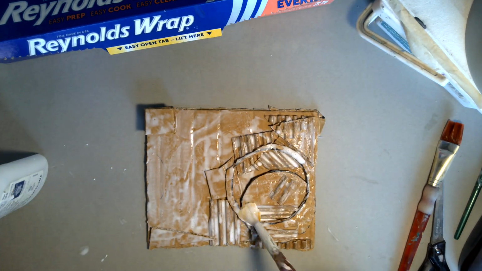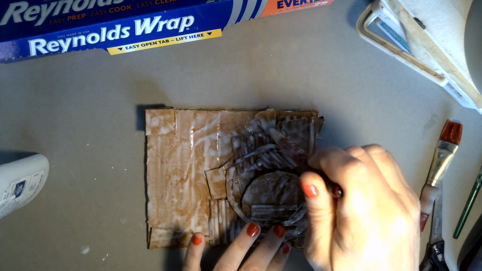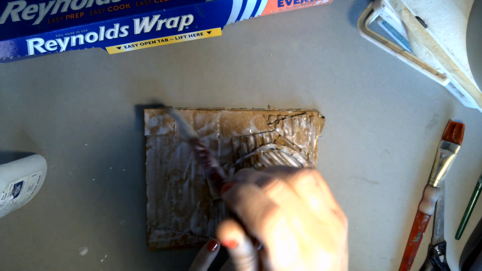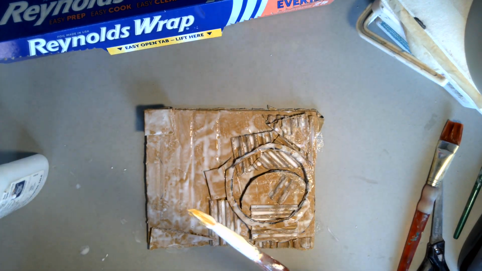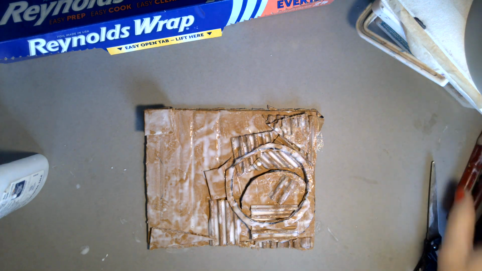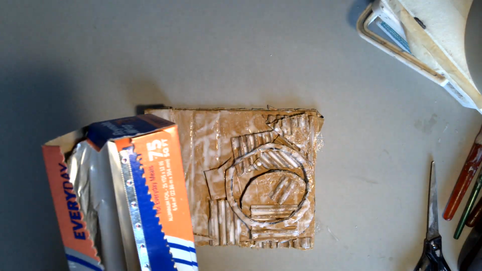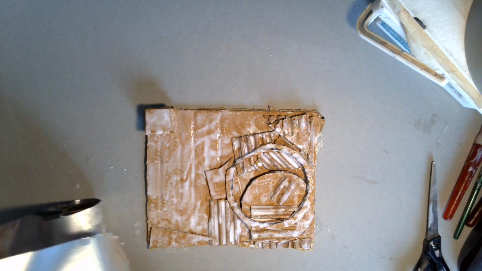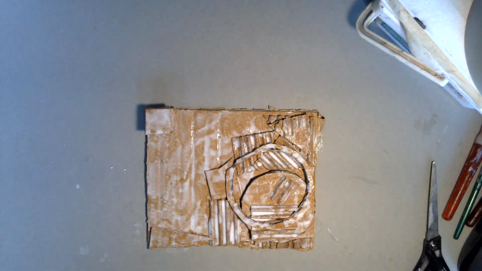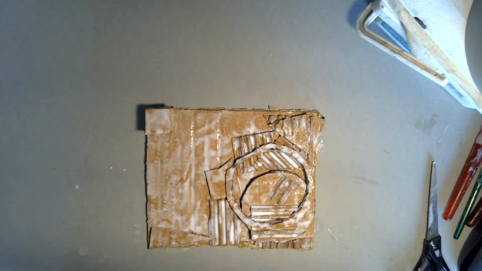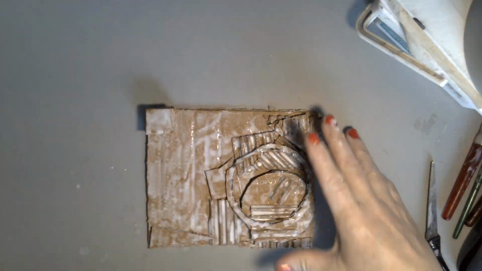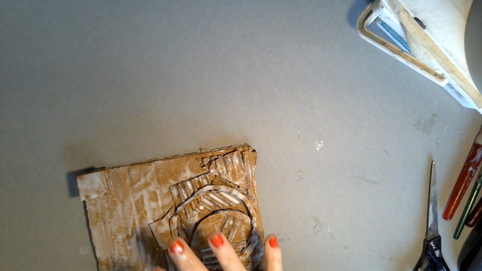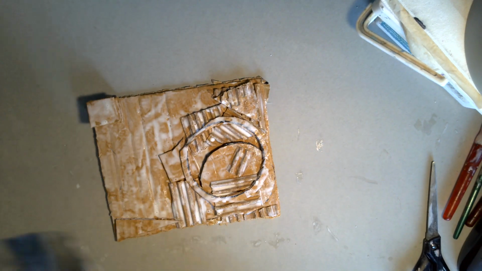Okay. I think my coverage of glue is good. This one's not really staying down. That's okay. Put these brushes in some water in a minute. All right. So now you're going to take some aluminum foil, and you want to be generous and decide, do you want the matte finish side or the shiny side? Okay. I'm going to use the shiny side. I tend to lean more towards the matte finish, but today I'm getting crazy.